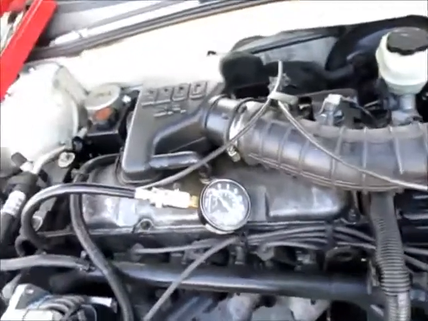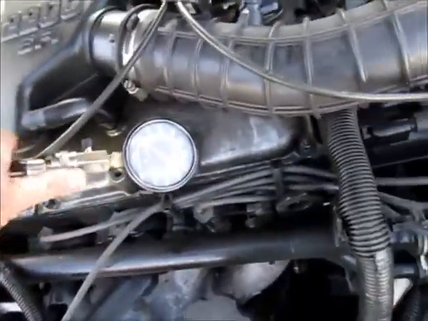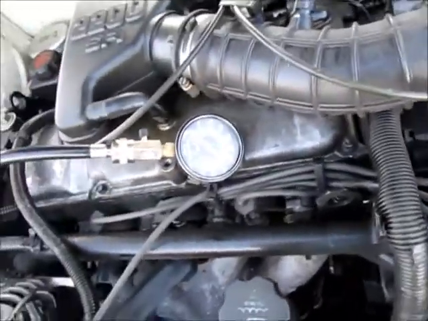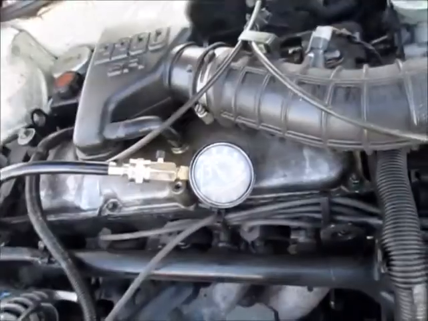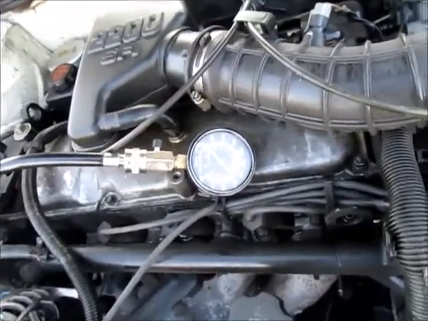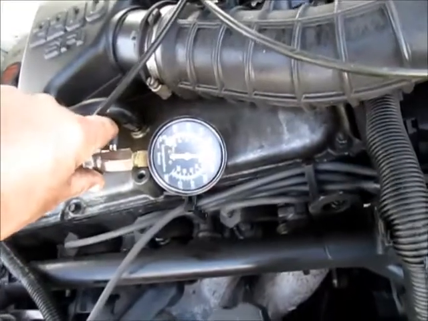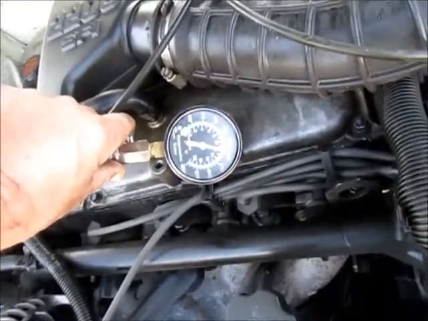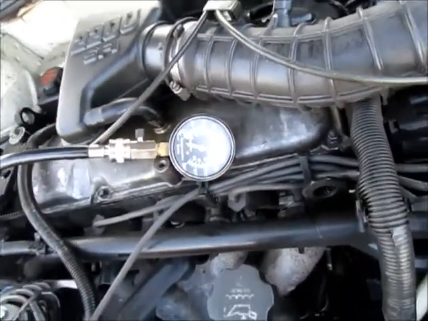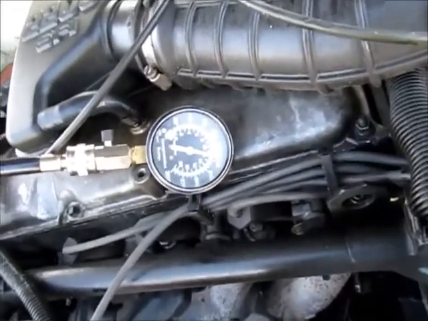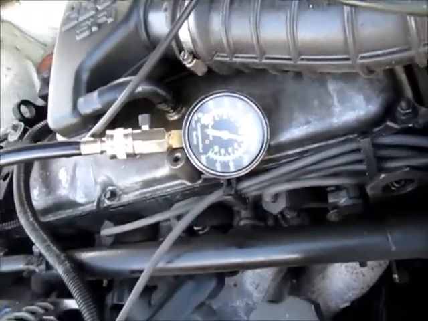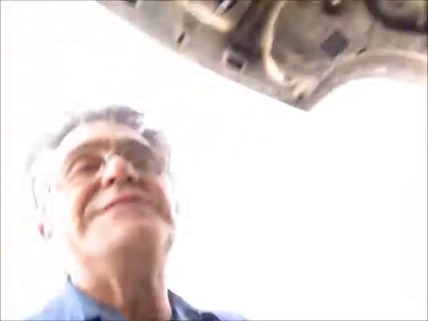Okay, so you want to get 5 strokes. Tom is going to crank the engine now, and we're going to watch this for 5 strokes, see how our compression looks. Okay, go ahead. 1, 2, 3, 4, 5. Okay, that's good. It looks like we're getting a pretty good compression reading right there. I don't think compression is going to be our problem, so that's a good sign.